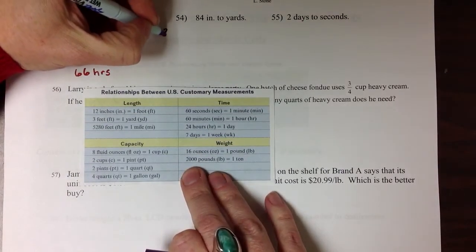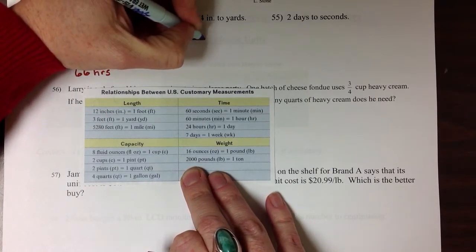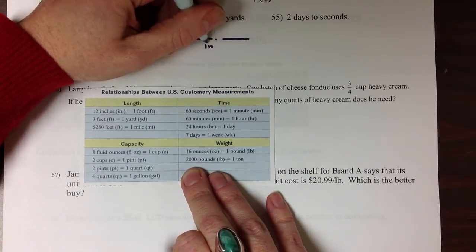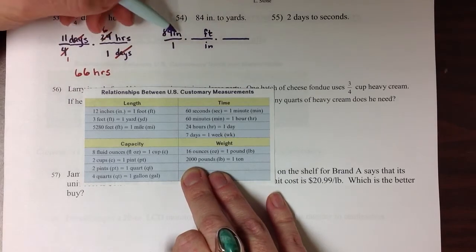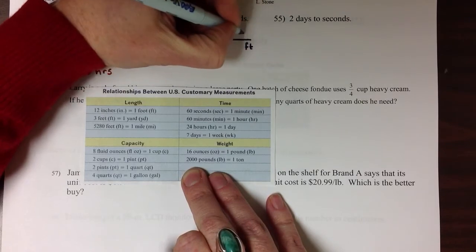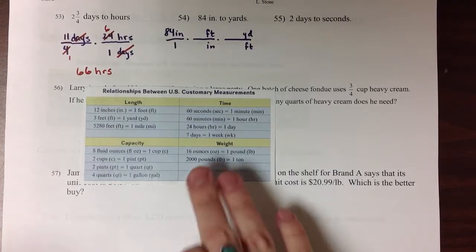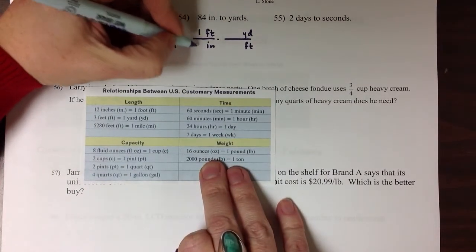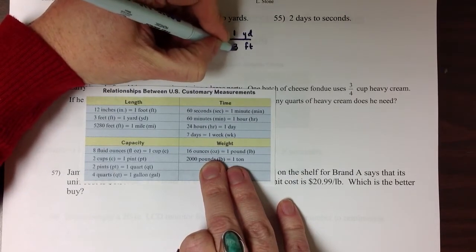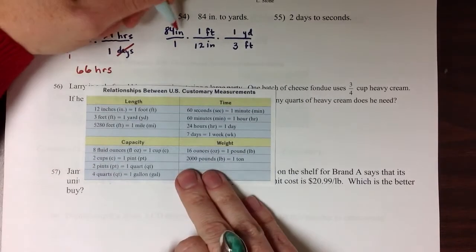So my first step, as always, is to write my initial unit over 1. And then in this case, I'm going to need 2 unit fractions. The first one will get rid of the inches, converting it to feet. And the second one will get rid of the feet, converting them to yards. So since 1 foot is the equivalent of 12 inches, and 1 yard is the equivalent of 3 feet, those are the 2 unit fractions I want to use.